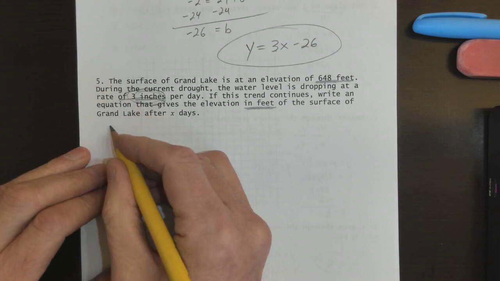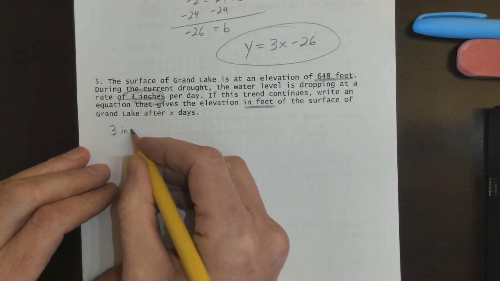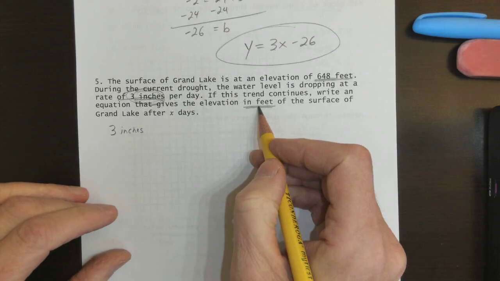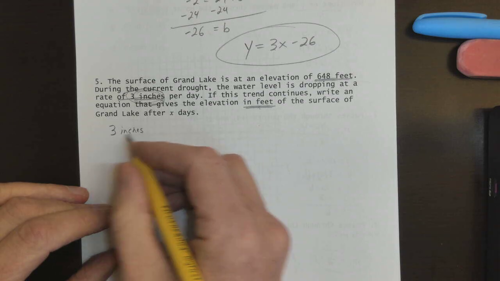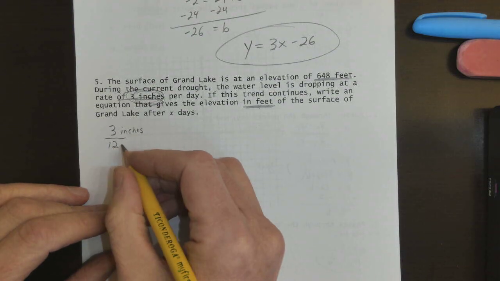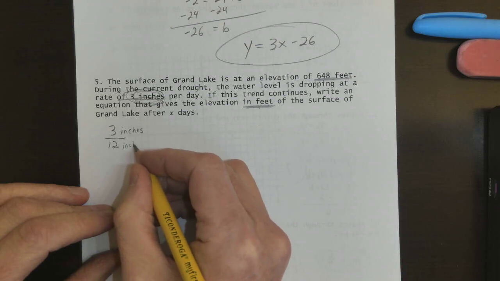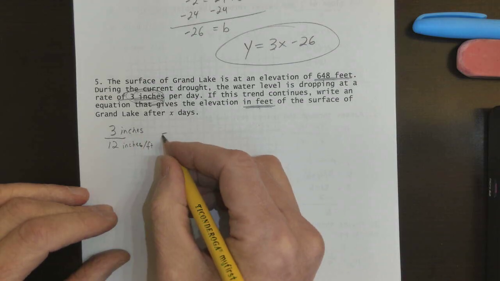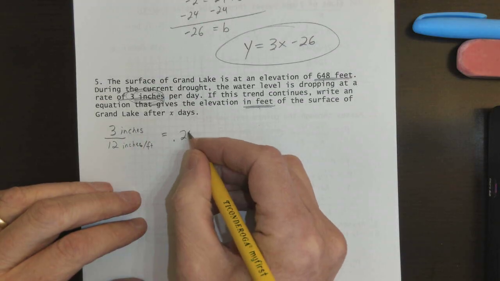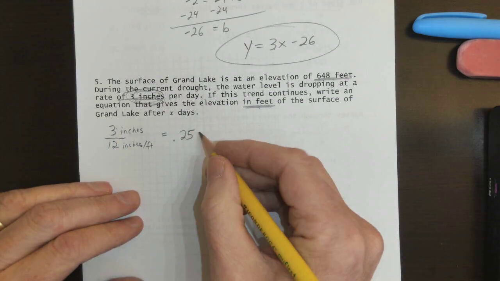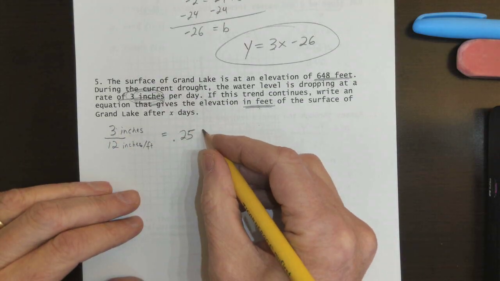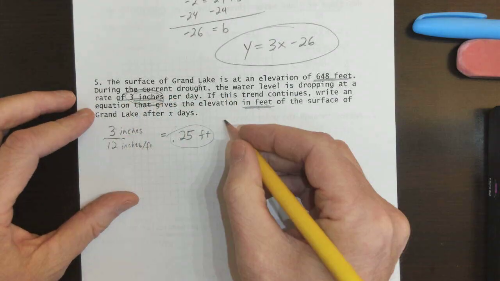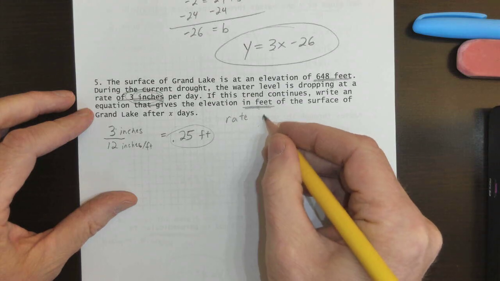Now, first of all, I'm going to go 3 inches. It says that we want everything in feet. Okay? So I'm going to divide 3 inches by 12 inches per foot. If I do that, I'm going to get 0.25. 3 divided by 12 is 0.25 feet. So this rate, it is the rate. The rate is the slope.